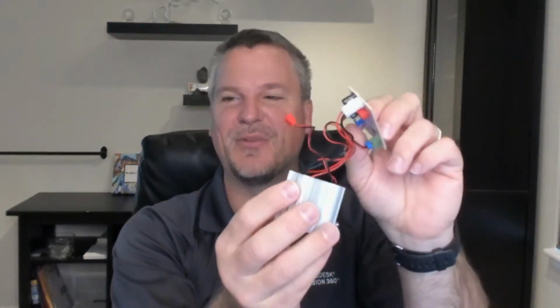Next week, I think I'm going to be doing the circuit board. I have to figure out the wiring. We'll figure that part out.